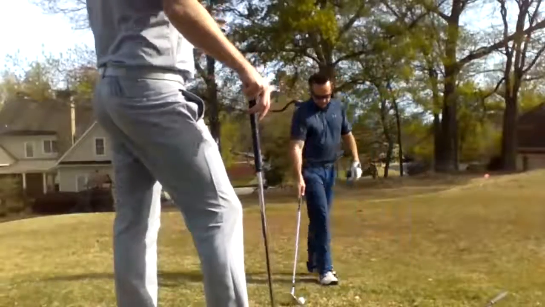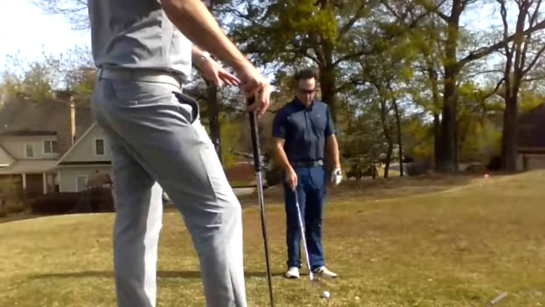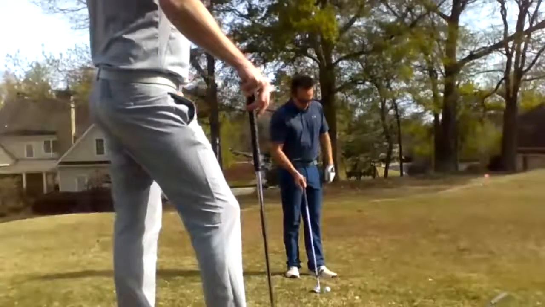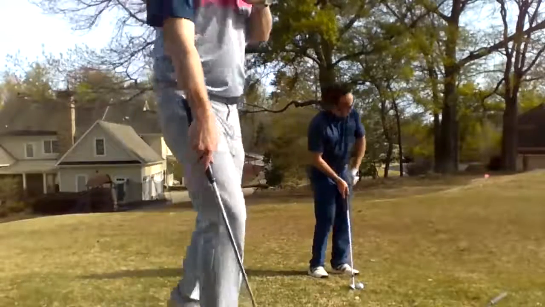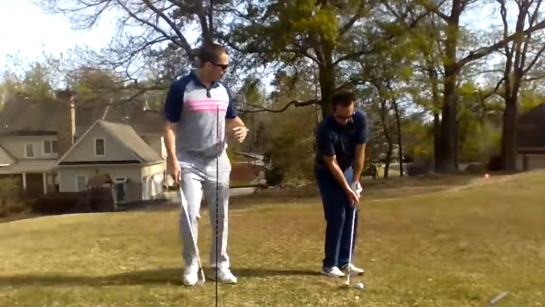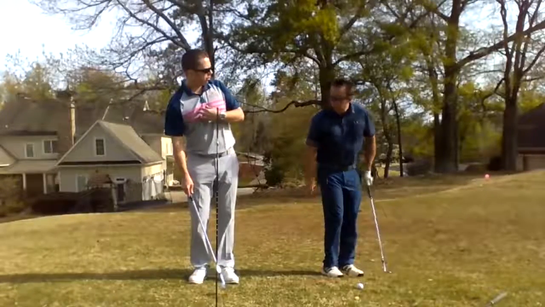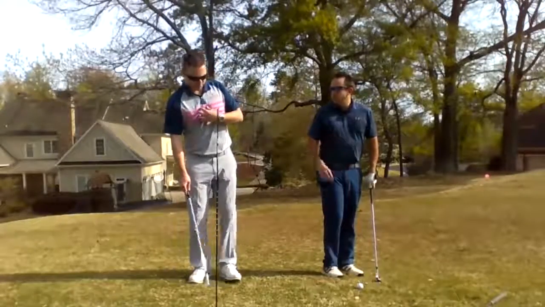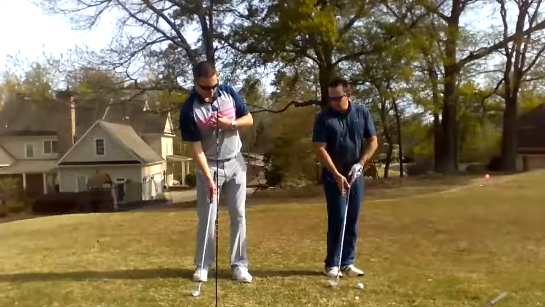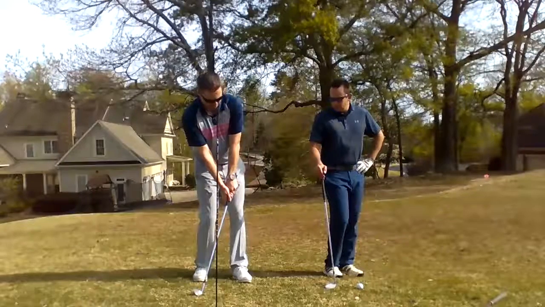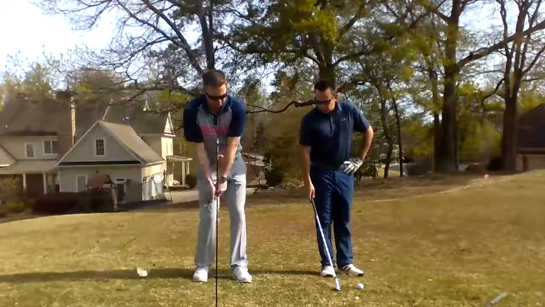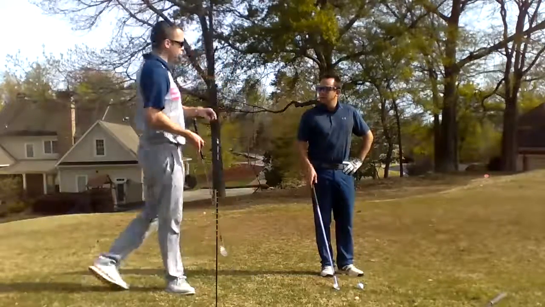Okay, so you got the ball in the back of your stance, shaft leaning forward. And we've got a fairly big shoulder tilt, so that right shoulder is a little bit lower. Hands are forward. That creates a setup where we're not using the bounce of the club.